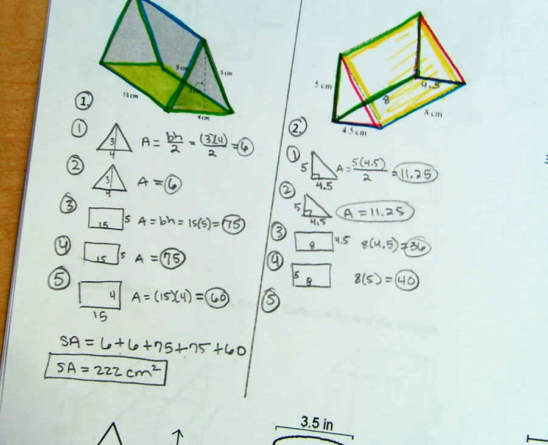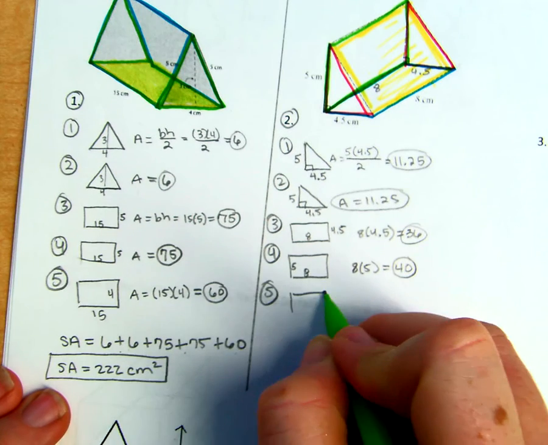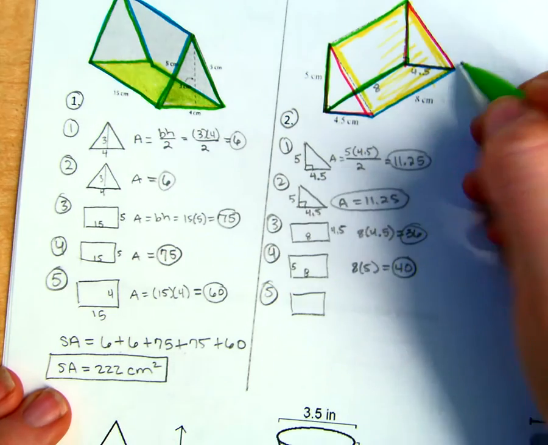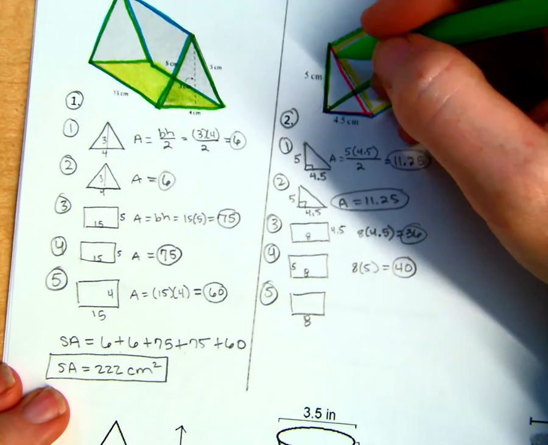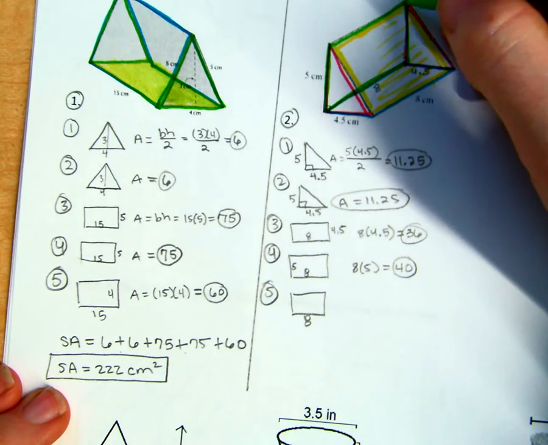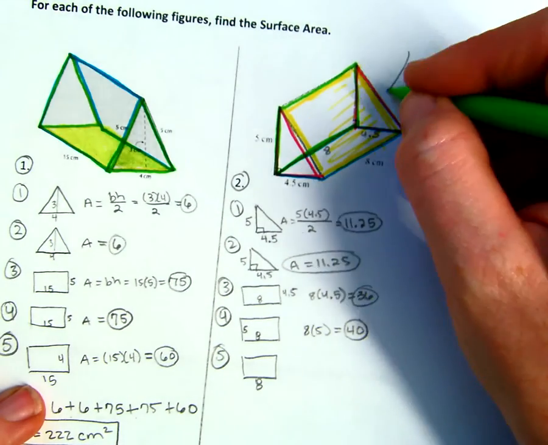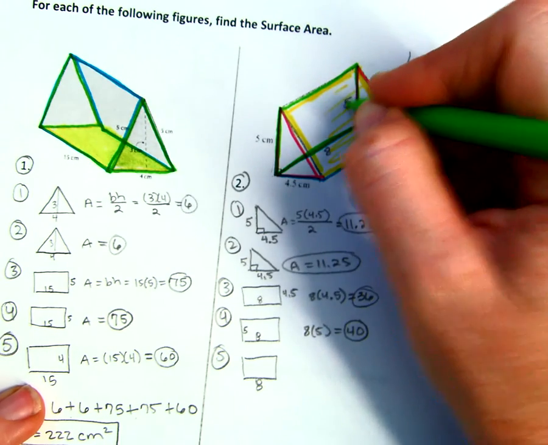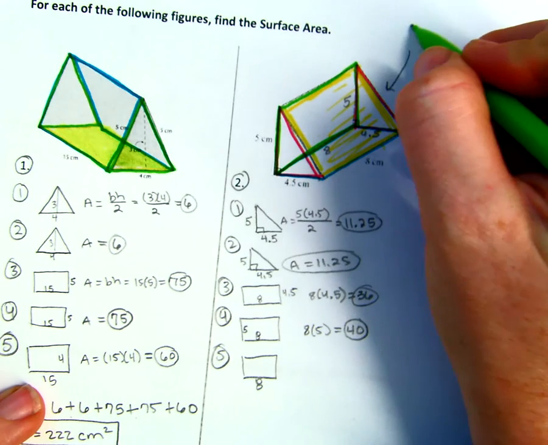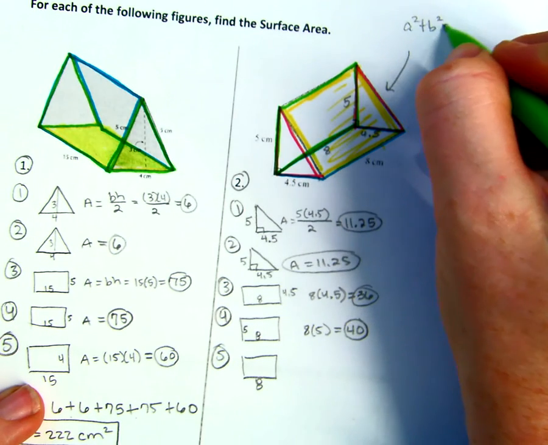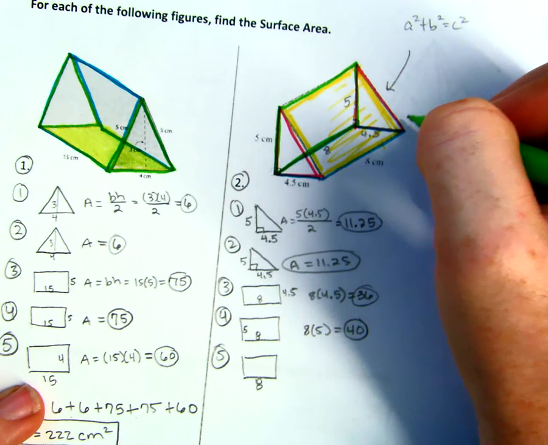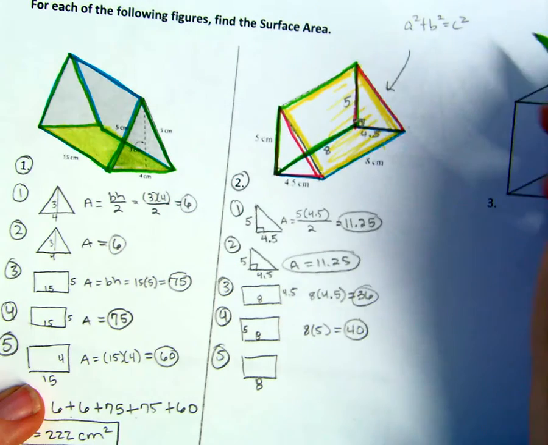So the problem here is when I go to write my dimensions, 8 is very obvious, but we need a height, which means we need one of these pieces. Well, the only way for me to be able to get that is for me to be able to do Pythagorean theorem. Okay, so I'm going to do a squared plus b squared equals c squared to solve for the hypotenuse of this right triangle right here.